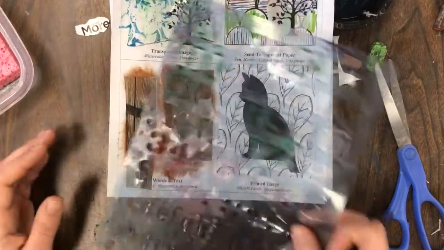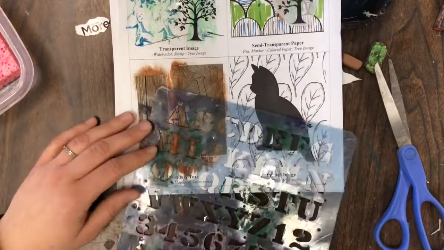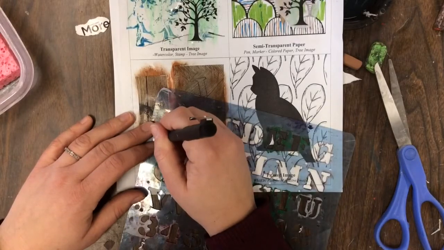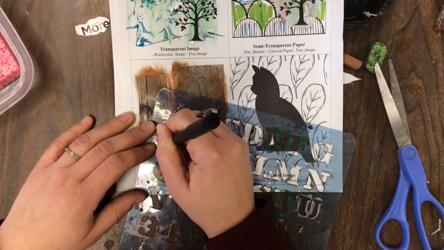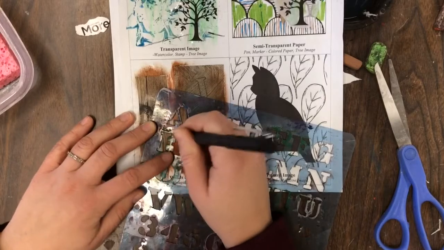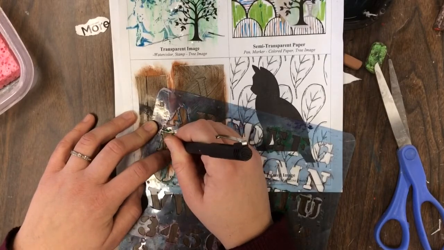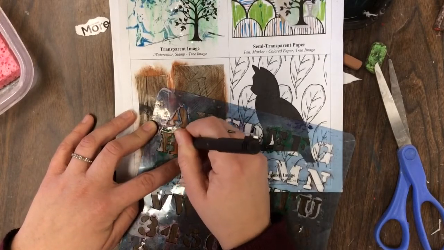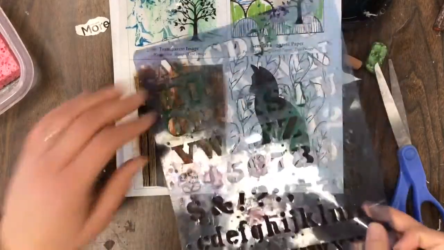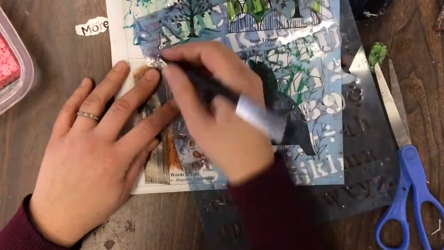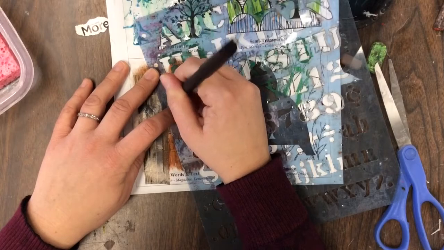Sneakily, you could spell something out. I don't think I'm spelling anything right now, which is okay. You could do music notes. So let's say you were trying to do something musically here. That'd be really cool. Let's put an O. I don't know why, I just feel like there should be an O here.